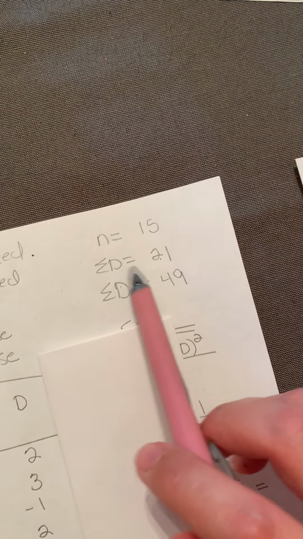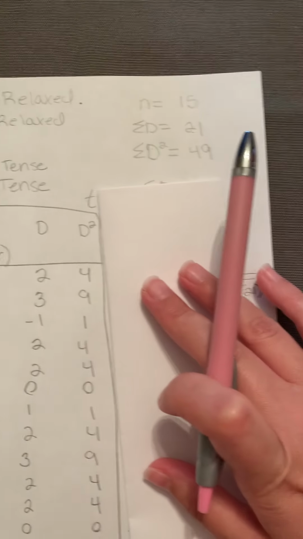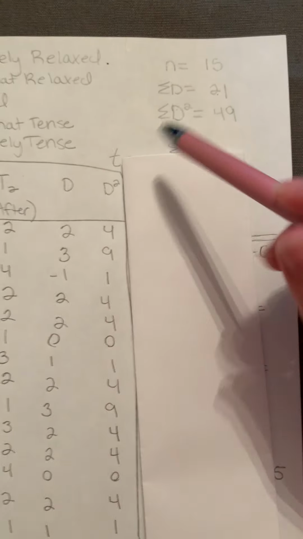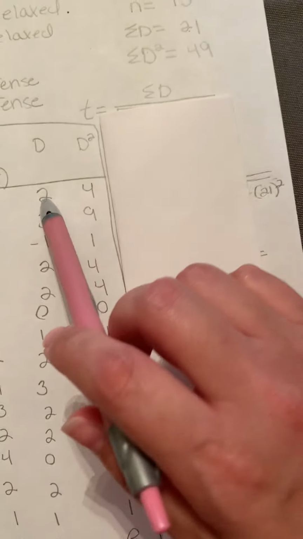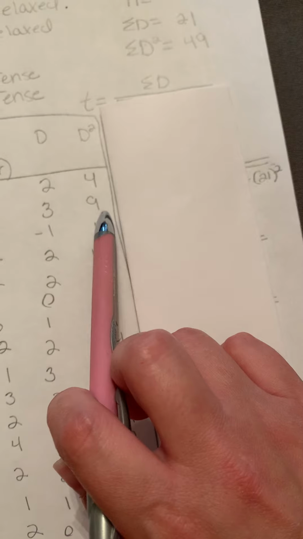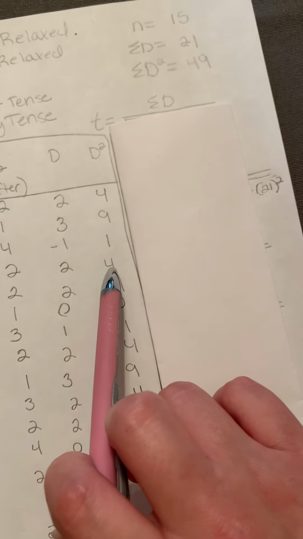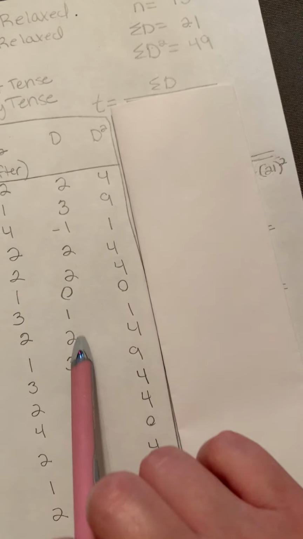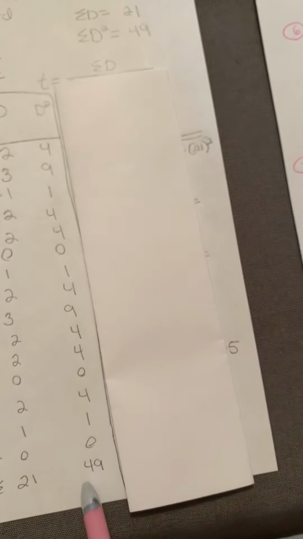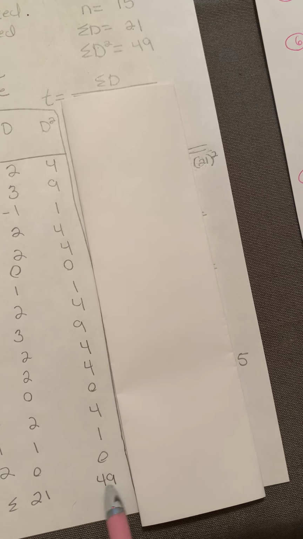Sum of D, again, I have my little cheat sheet over here. Sum of D is going to equal 21. Now for the last column, it's asking for the sum of D squared. So what I'm going to do is take each of these individual D's and square them. So 2 squared is 4, 3 squared is 9, negative 1 squared is going to become positive 1, 2 squared equals 4, 2 squared equals 4, and so on and so on. And then we go all the way down, and we want the sum of all of those squared values, and that's where we get 49.